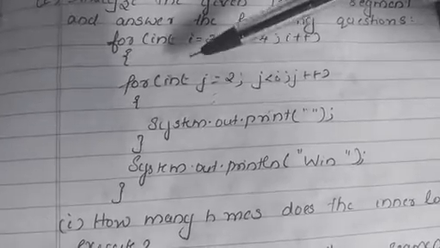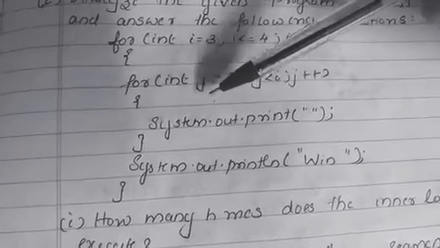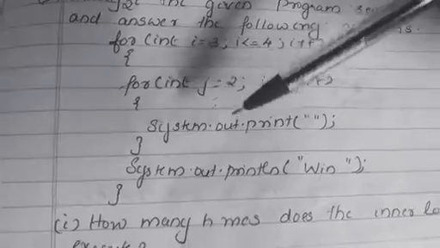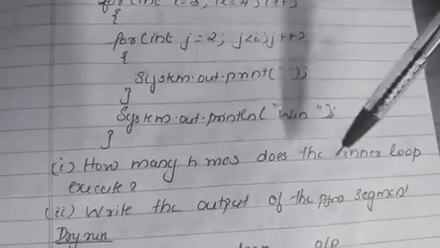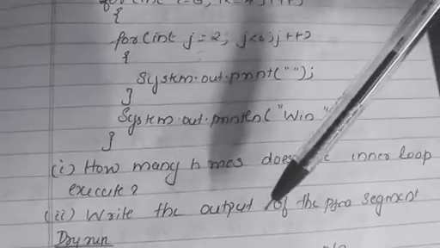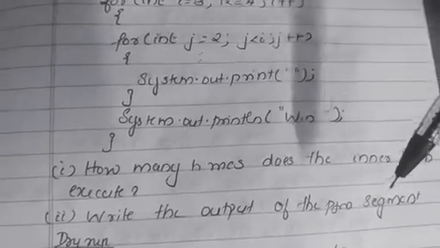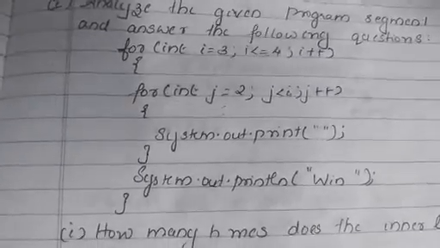So here you can see that there are two for loops, a for loop inside another for loop. So this is known as nested for loops. The first question is, how many times does the inner loop execute? Second question, write the output of the program segment. This type of question will surely be asked in your board exam.